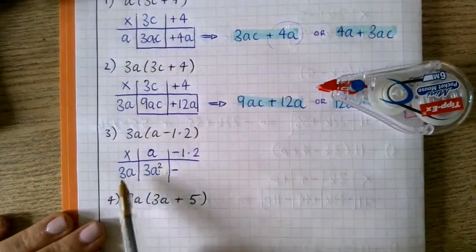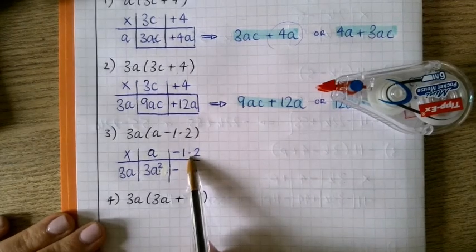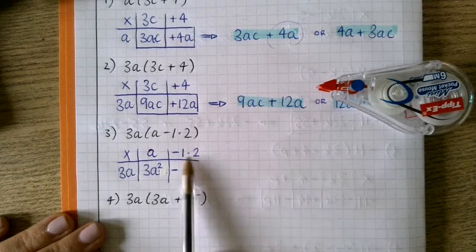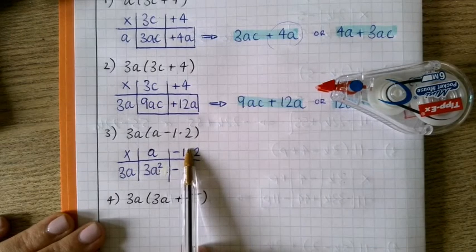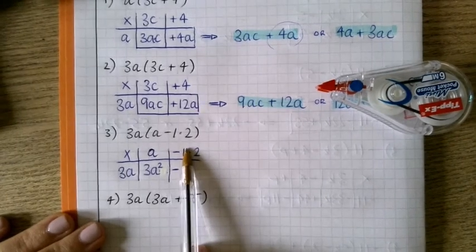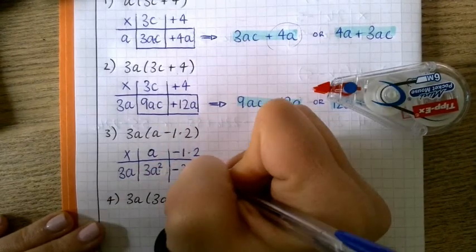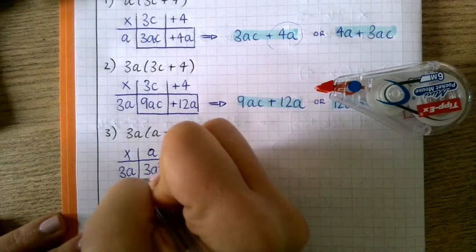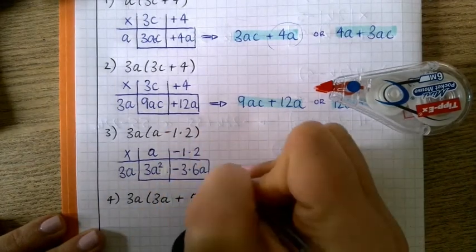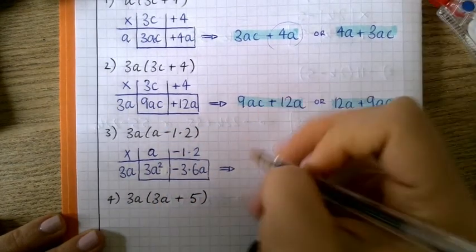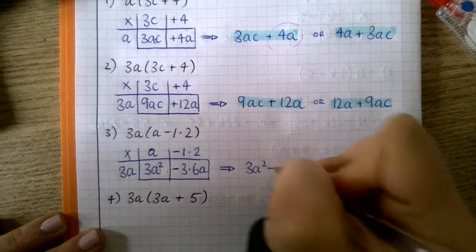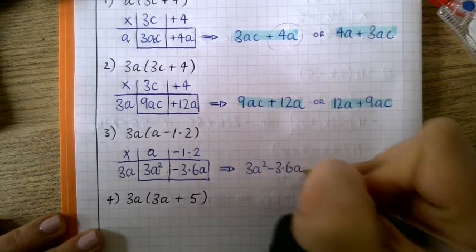Second, 3 multiplied by 1.2, we need to make sure we do that correctly. The way I would do this is I would think to myself, well, 3 times 12 is 36, so 3 times 1.2 would be 3.6. And then I need to remember my a. And then these two terms are going to be added together to get my answer, so 3a squared subtract 3.6a.